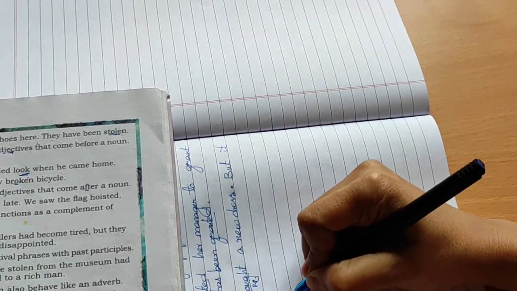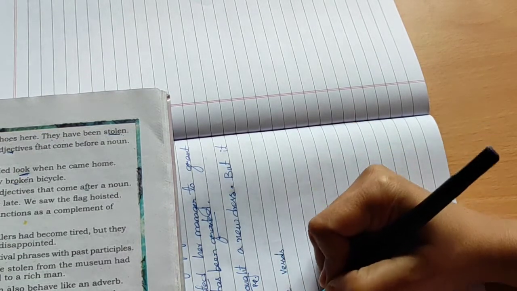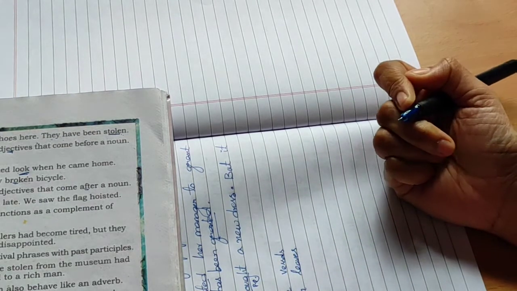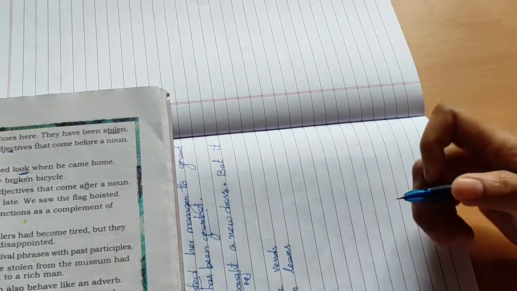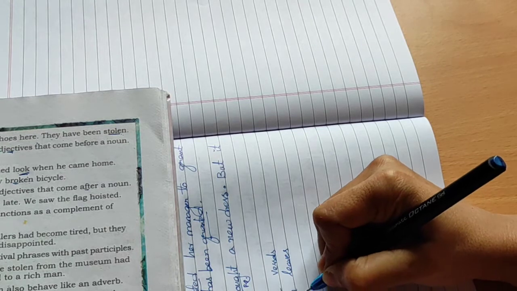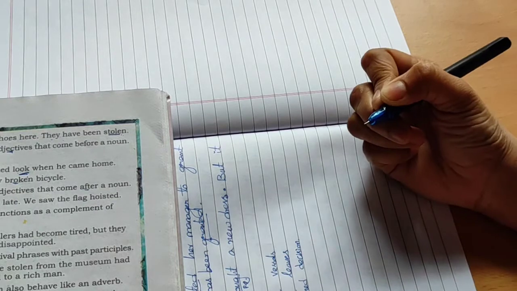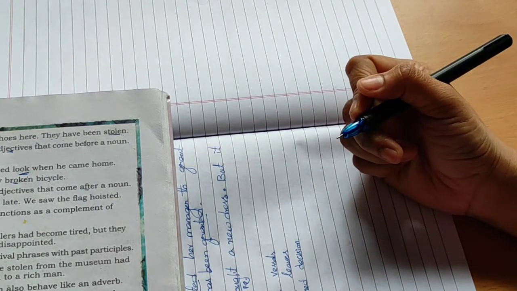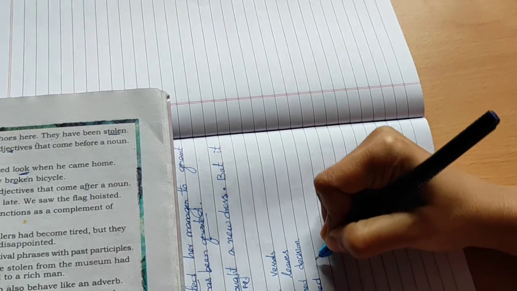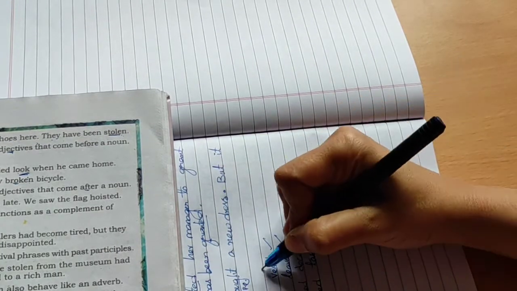Broken vessels, fallen leaves, postponed decision, finished task. See here, all these are nouns.